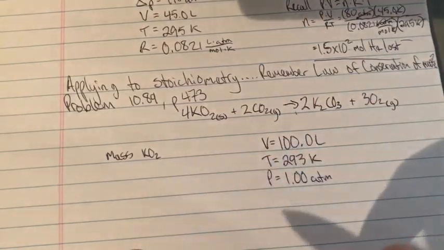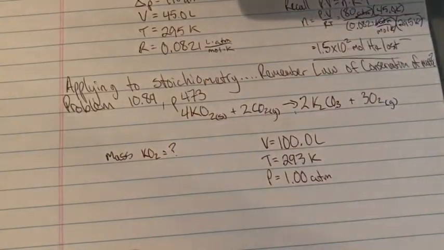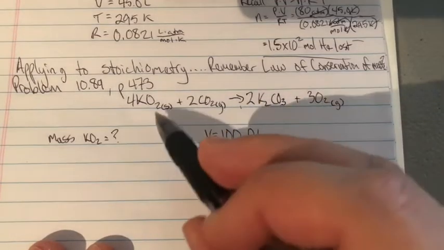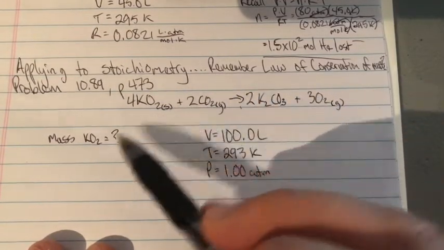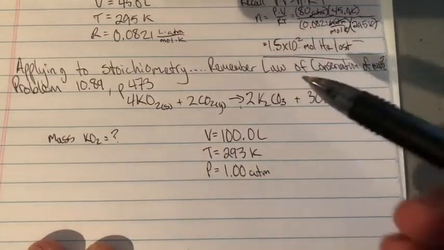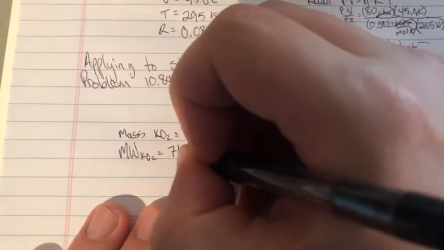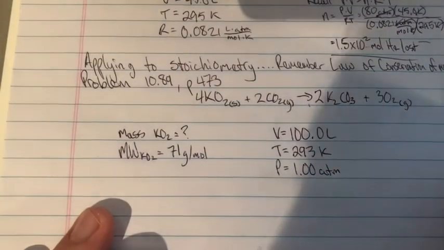All right, so we need to figure out the mass of KO2. So in other words, if we can solve for our moles of O2, we can relate it back to this chemical equation and then work back to KO2. So the molecular weight of KO2 is 71 grams per mole.